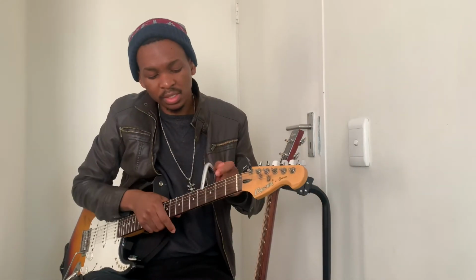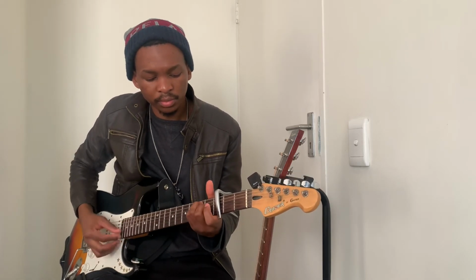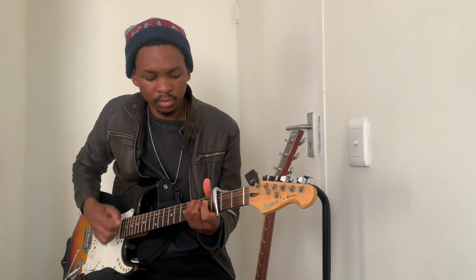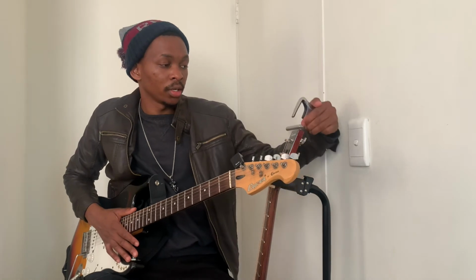If I place this capo here, all I have to do is play, and come back to the E shape, right? So here bar chords eliminate the use of a capo.